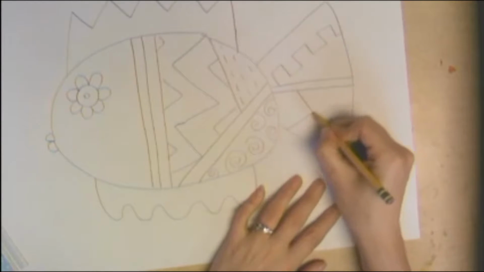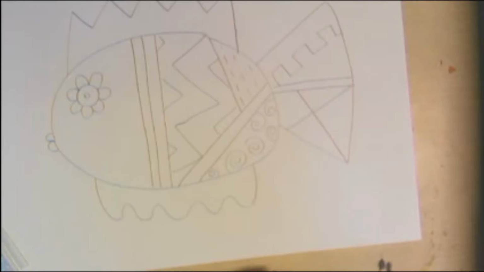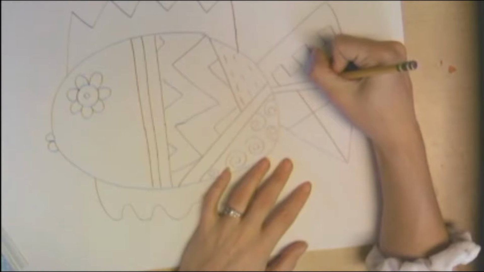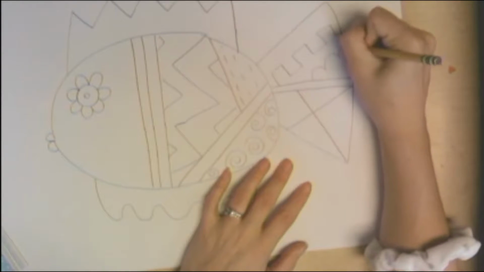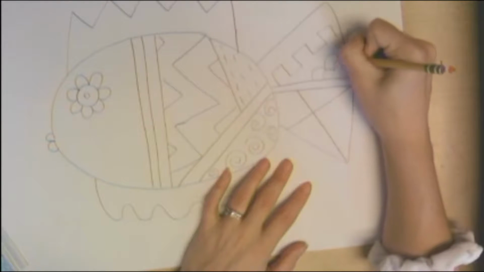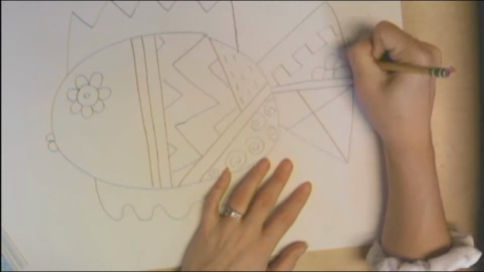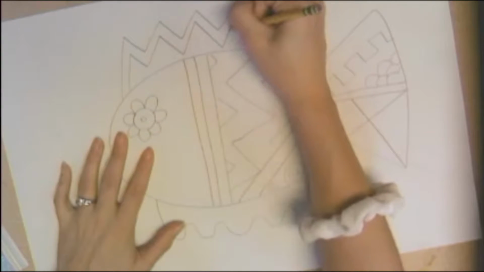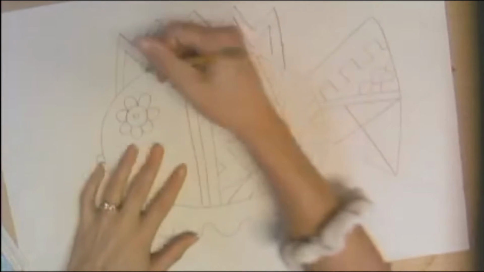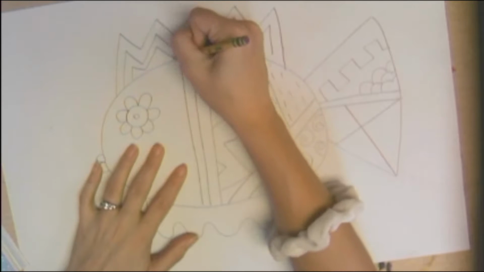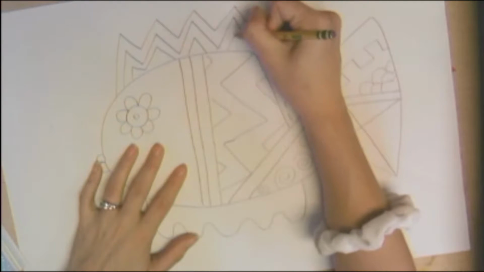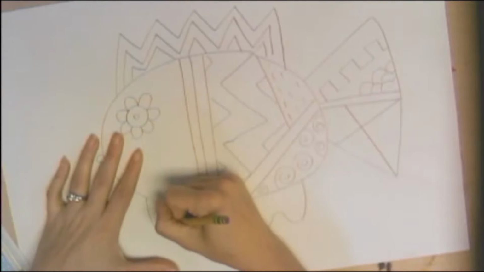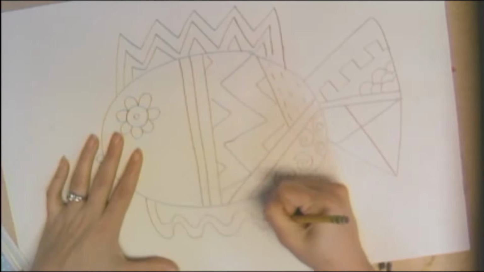And then down there I make another straight line and another to create a type of X. And then I'll do some curved bouncy lines here. Just going to add a little more to it. Some more zigzags up here. Just repeating the same zigzag that I did at the top. And then some more wavy lines.